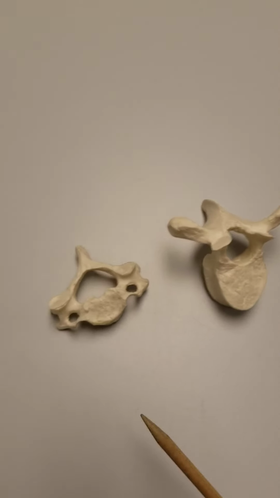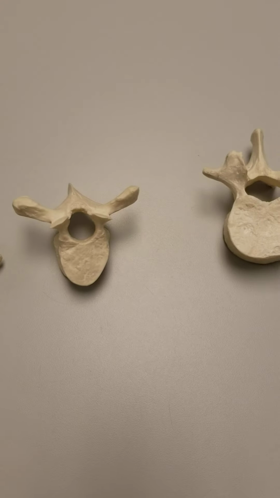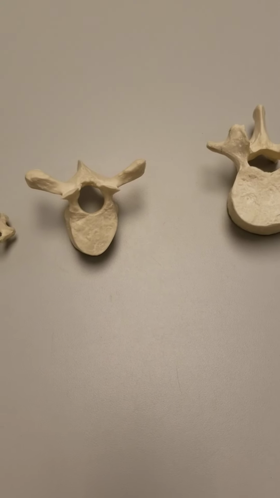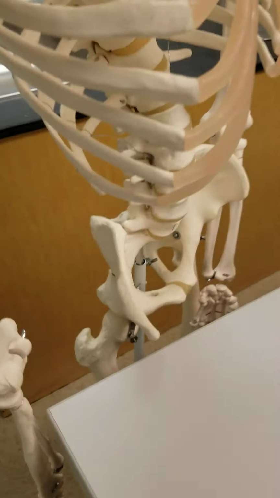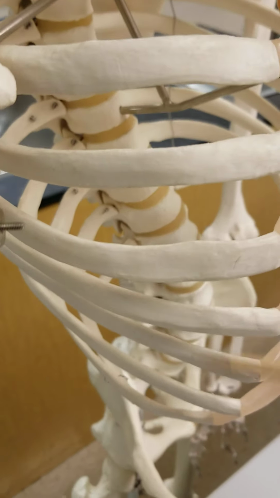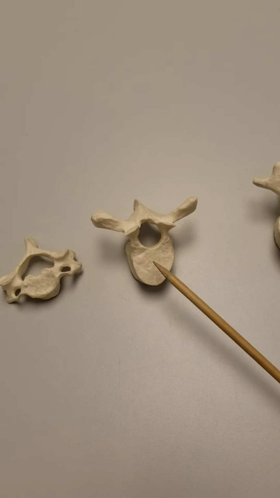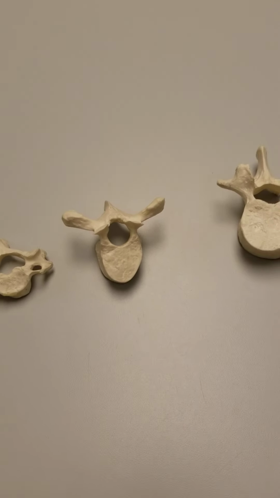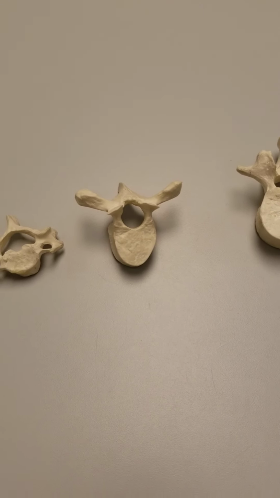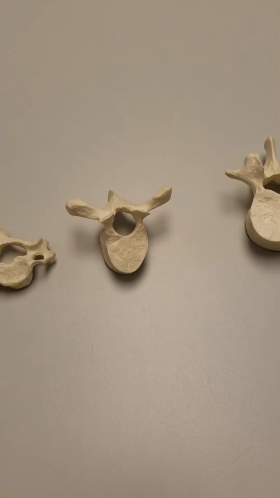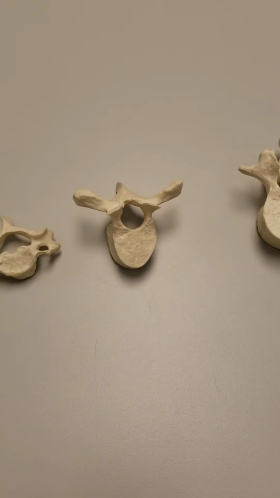Nobody really follows that, but it's a good rule of thumb. Another thing you'll see when we get into the thoracic cage, the rib cage, is that there are 12 pairs of ribs. Each one of the thoracic vertebrae has a pair of ribs that come off of it. So if you can remember one, you can remember both, hopefully.